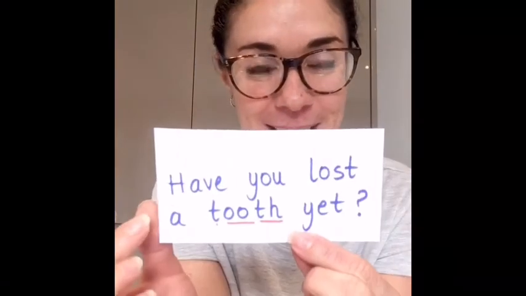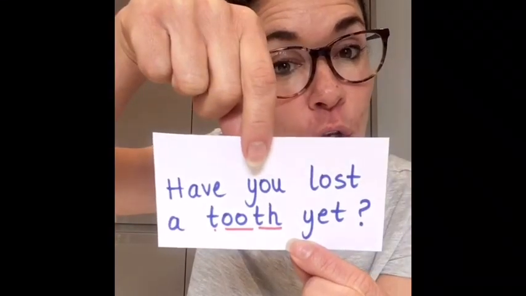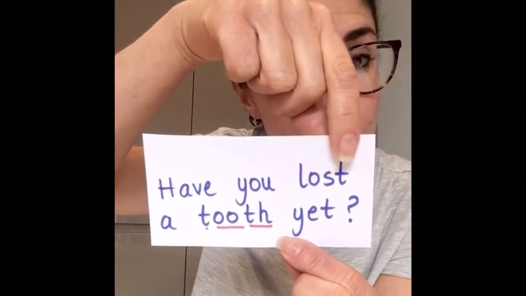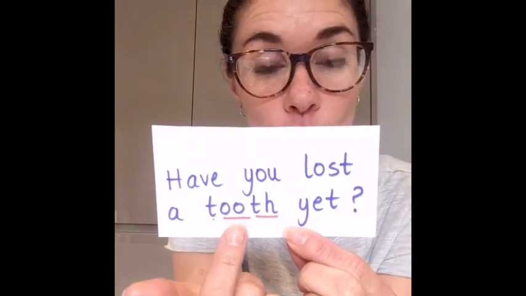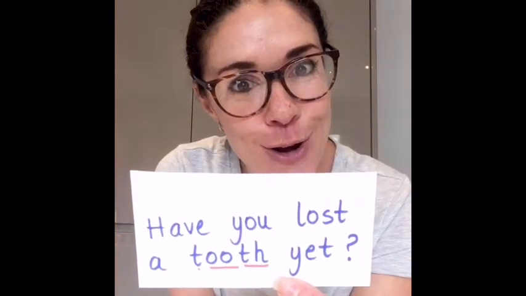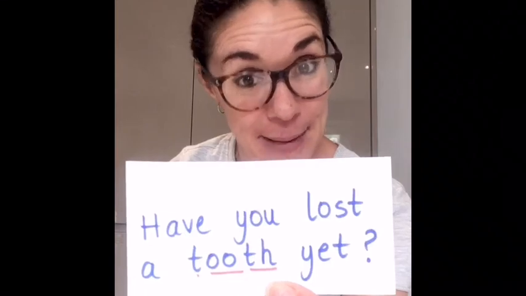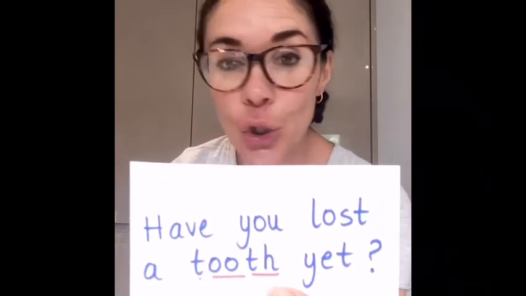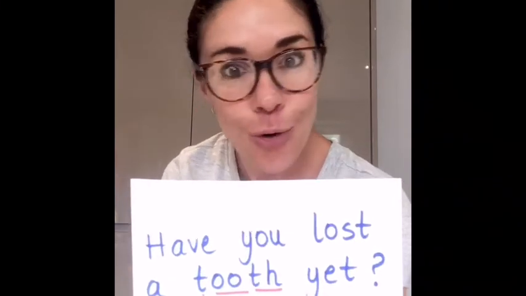Good. Ready? Let's try it. Have you lost a tooth yet? Put your hand up if one of your teeth has come out. Yes, some people's answer might be yes. I have lost a tooth and the tooth fairy came. Or some people's might be no, not yet.